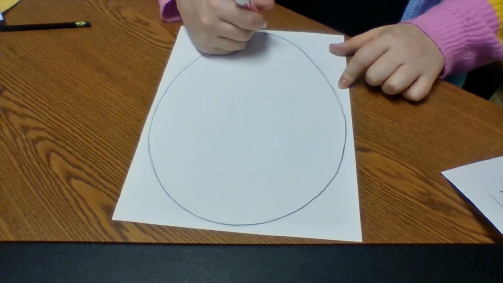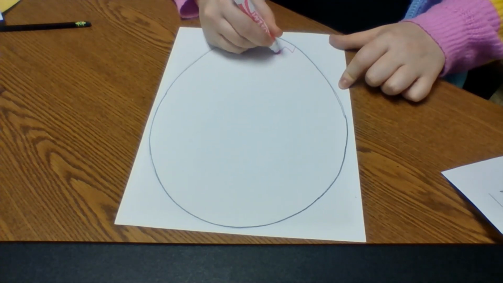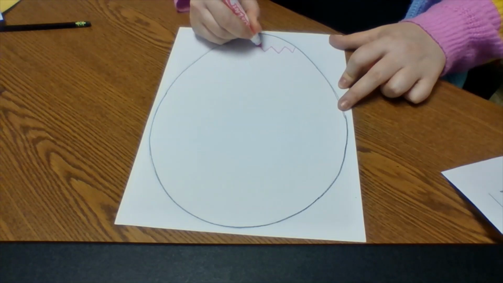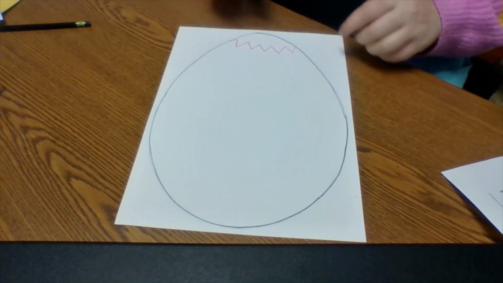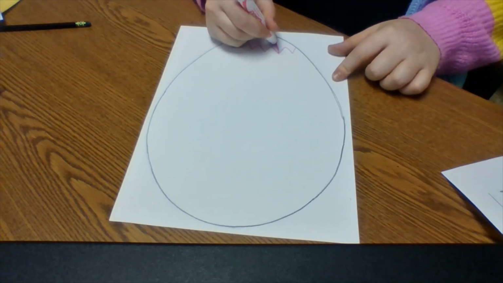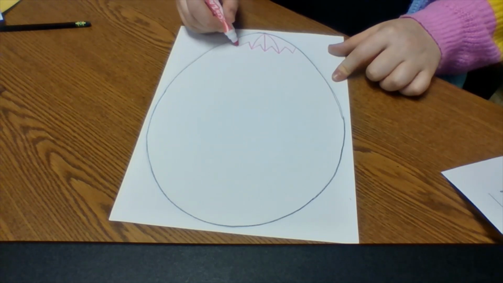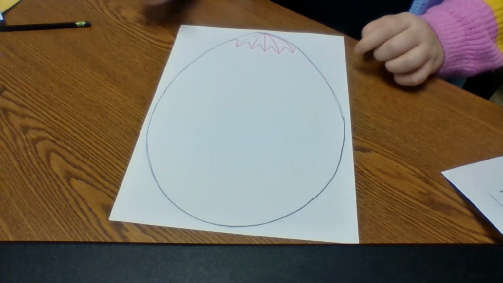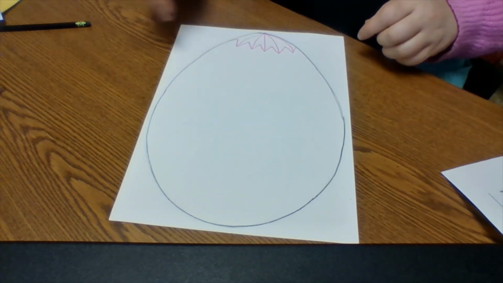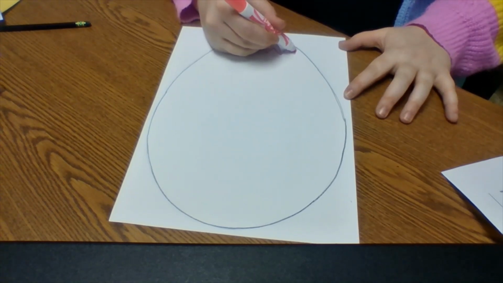I think here what I want to do is make a zigzag line. Okay, and then from the middle of that zigzag line, I'm going to come up to the top, middle. And then I think I'm going to color every other row. And if I color outside the lines a little bit, that's okay, because remember, I am going to come back and cut this out.